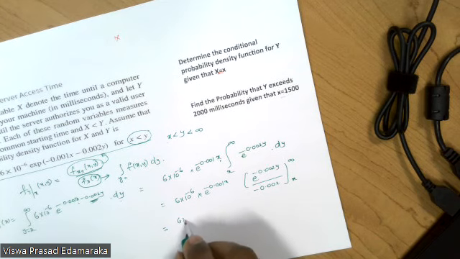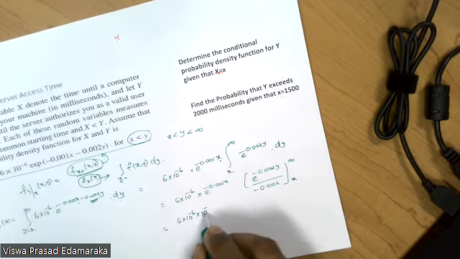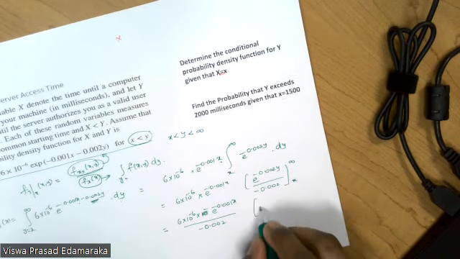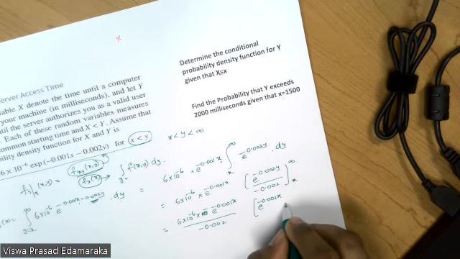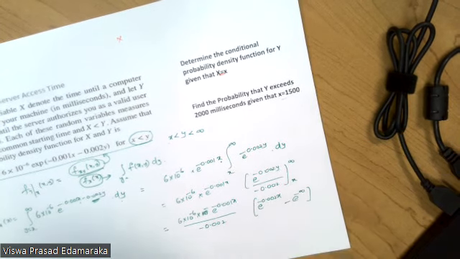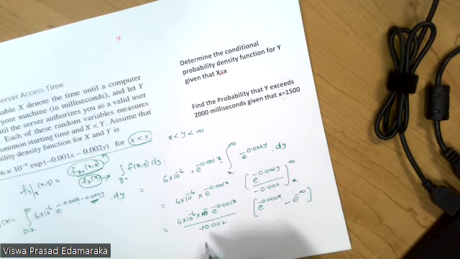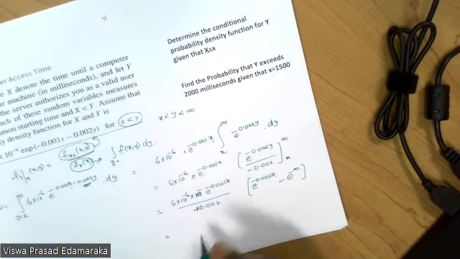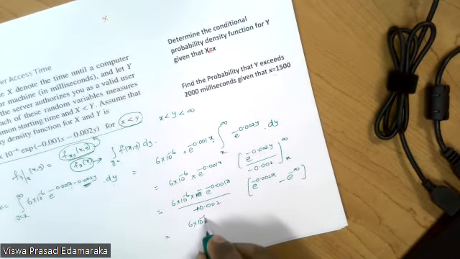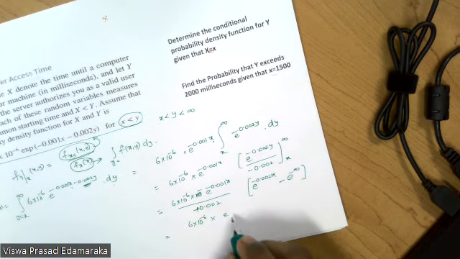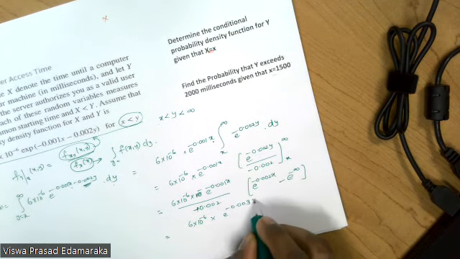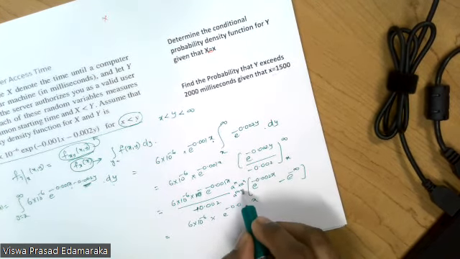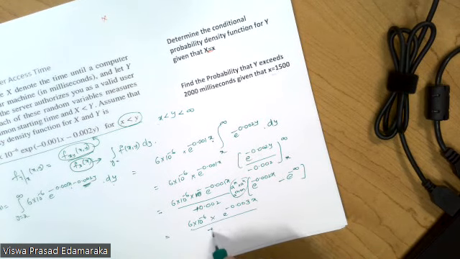So 6 into 10 power of minus 6 into e power of minus 0.001x divided by 0.002, e power of minus 0.002x minus e power of minus infinity. So I think this is plus. So I'm just minus multiplied here. So after calculating e power of these two, 0.003x, a power of m into a power of n, a power m plus n, divided by 0.002.